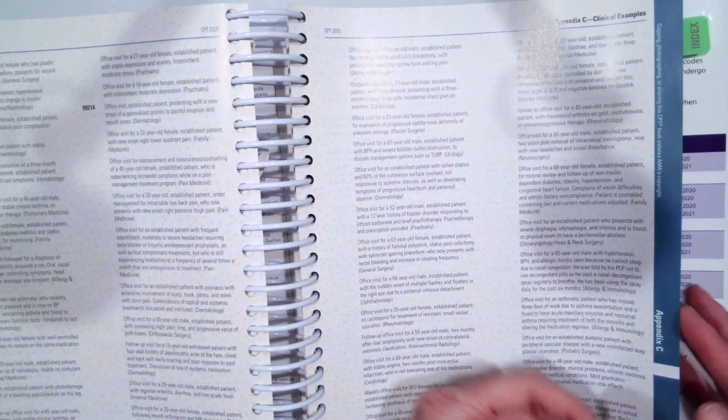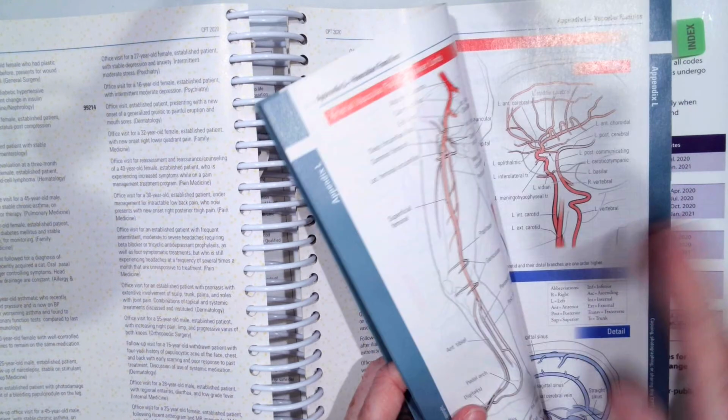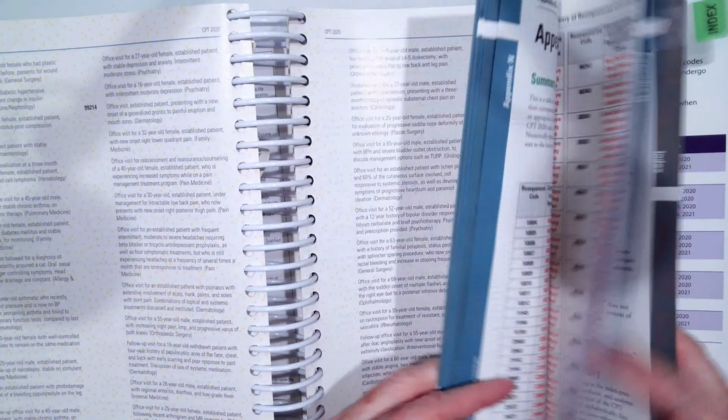Appendix C has clinical examples of evaluation and management coding, or E&M coding. And then these other appendices are just helpful information, vascular families, some kind of A&P crosswalks. You can look through those.